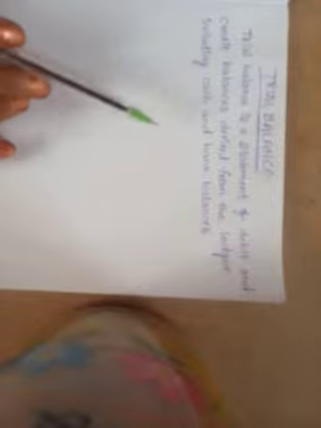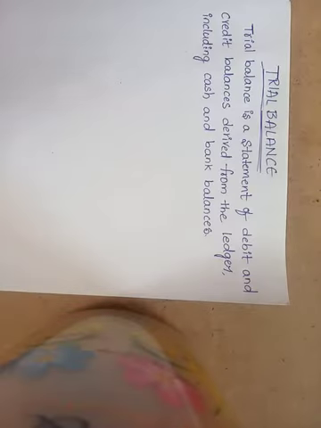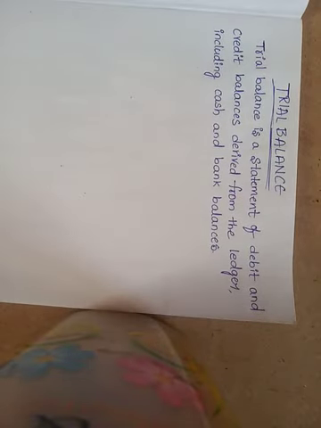So this trial balance is a worksheet in which the balances of all ledgers are compiled into debit and credit columns. Under the double entry system, the total of debits must be equal to the total of credits.